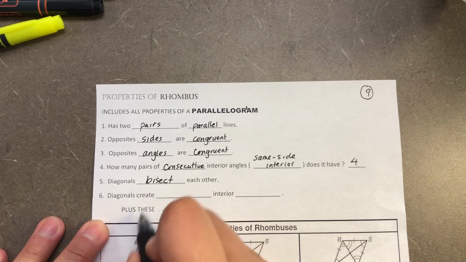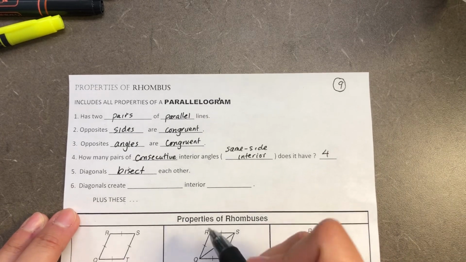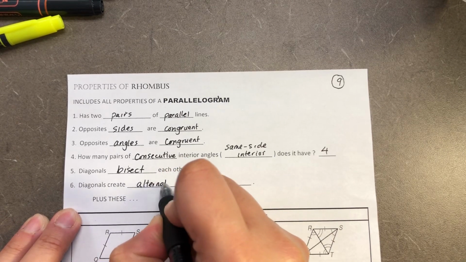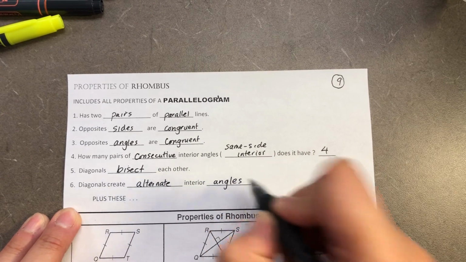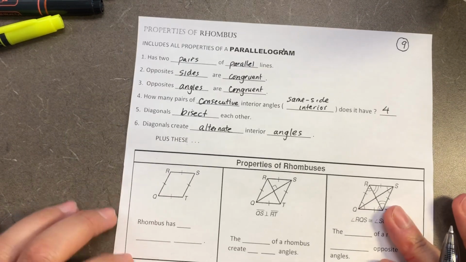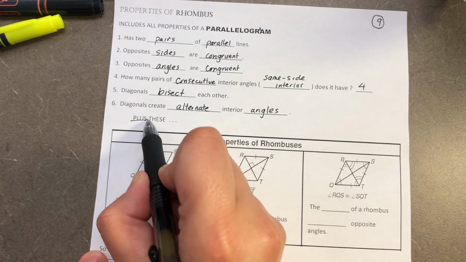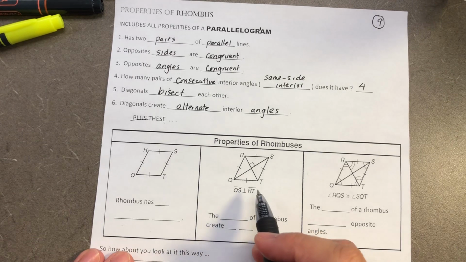And we still have diagonals that create alternate interior angles. So now let's talk about the rest. The rest of this are the 3 new properties plus these. Let's talk about them a little bit more.